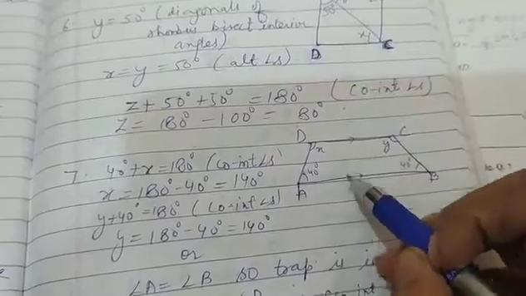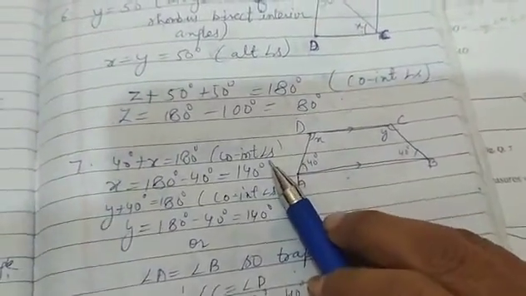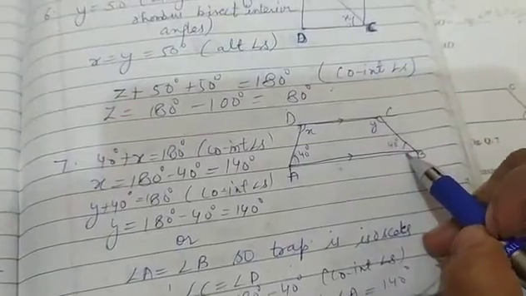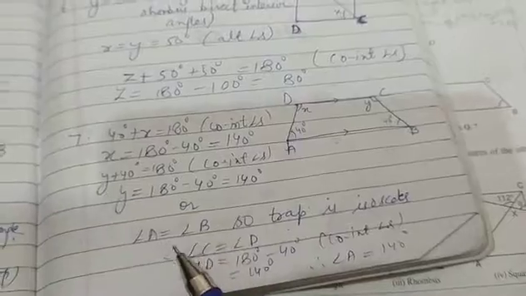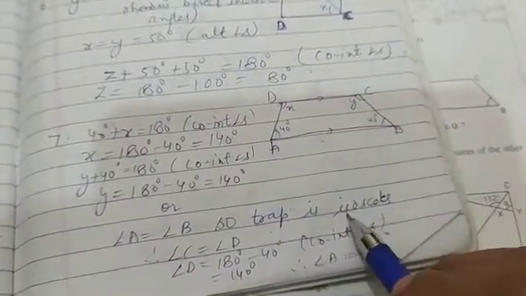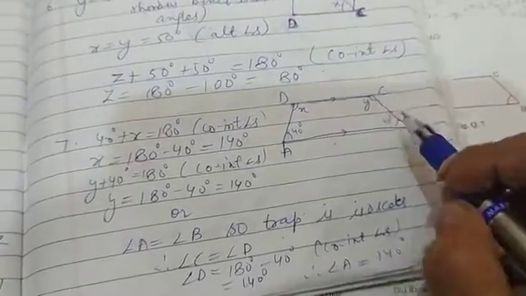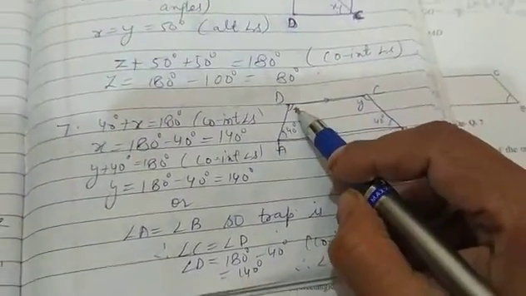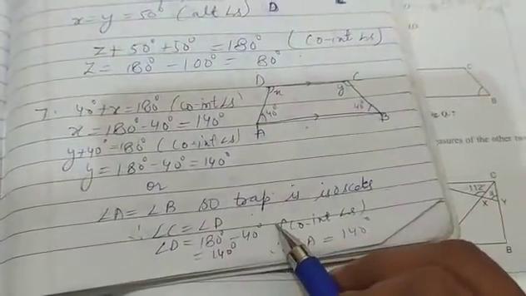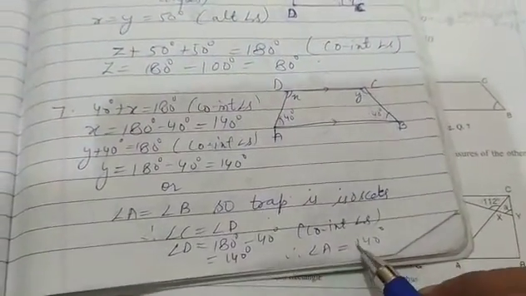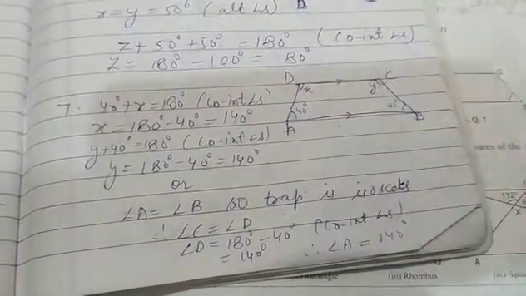See, they are parallel lines. This is a transversal. So 40 degrees plus x is 180, co-interior, x is 140. Same here. You can do this also. And also you can use the property of an isosceles trapezium, that if angle A is equal to angle B, the trapezium will be isosceles. And if the trapezium is isosceles, angle C will be equal to angle D. So you only have to calculate one angle. So angle D is 180 minus 40, co-interior, 140, and you can write directly angle A is 140. You can do it by any method.